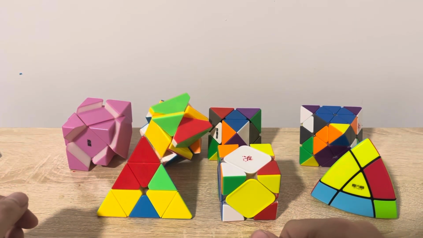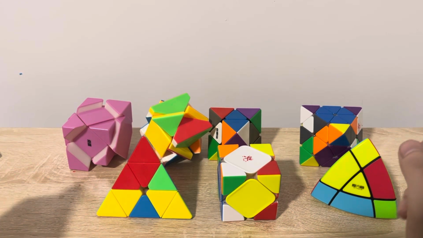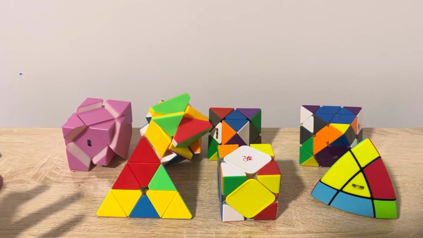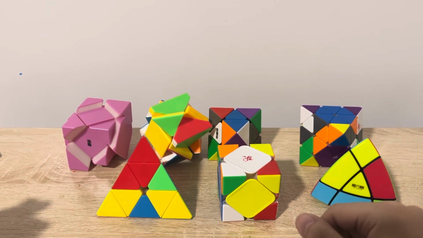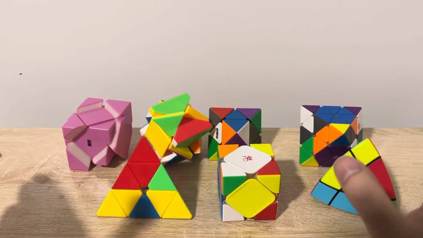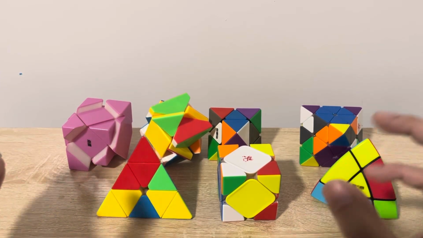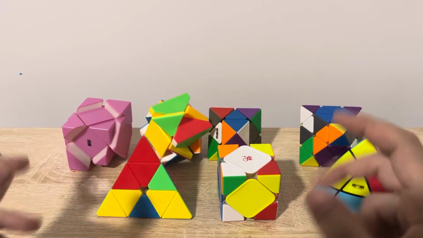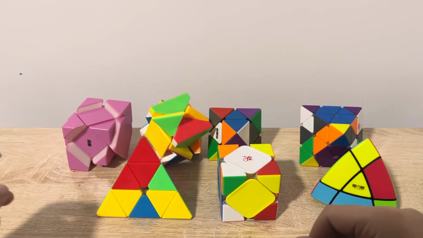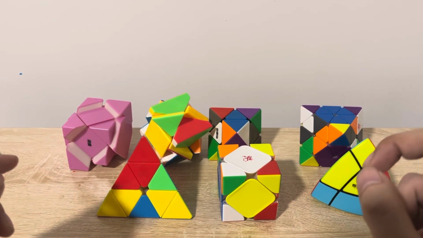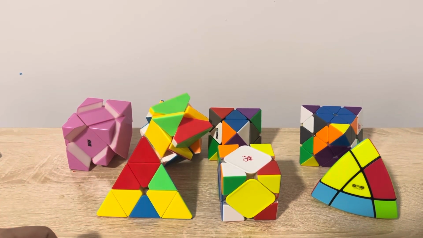Hello everyone. In this video here, we're going to talk about every single one of these puzzles that I have in front of us and how they're related to each other, as well as I'll demonstrate a generalized method of solving all of them based on a method of solving the pyraminx.